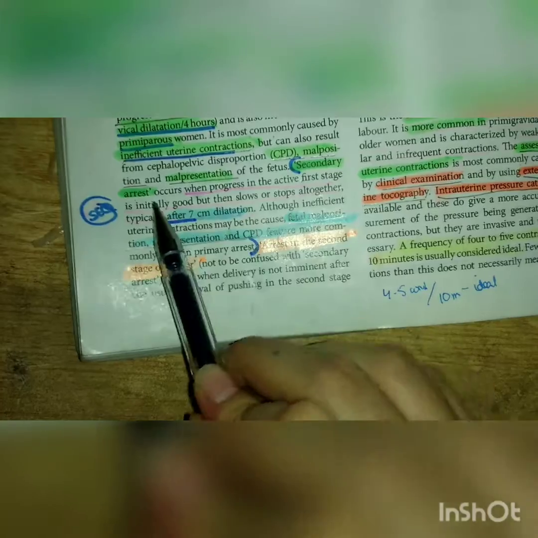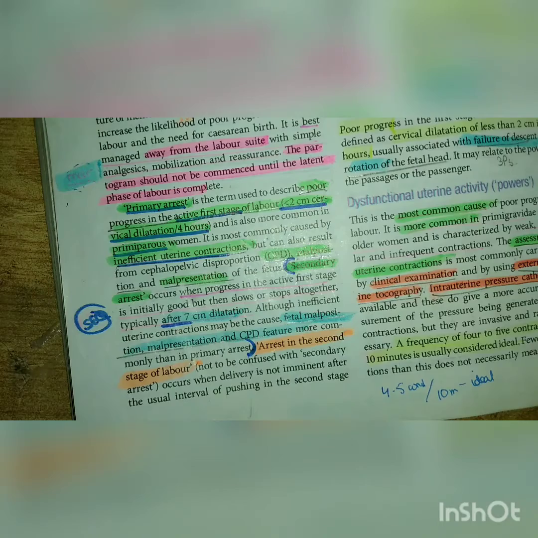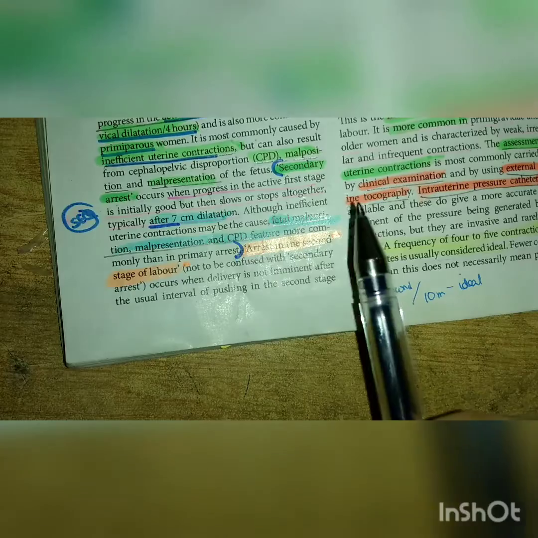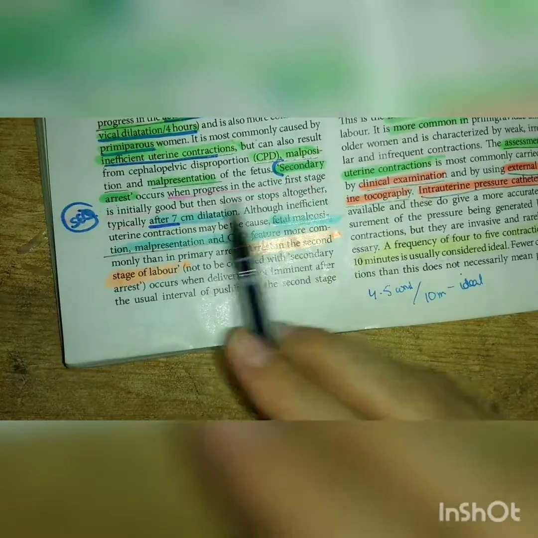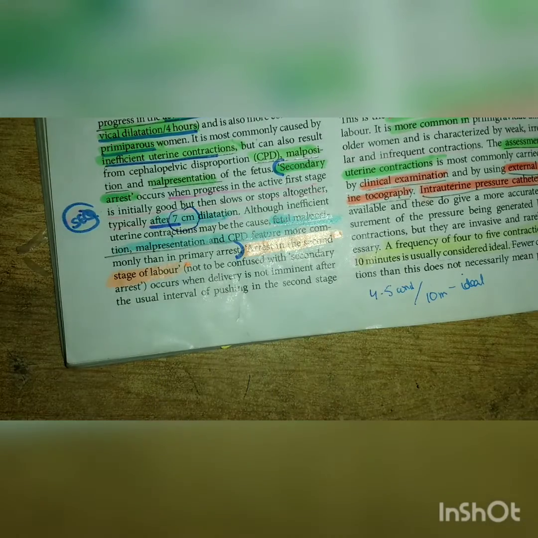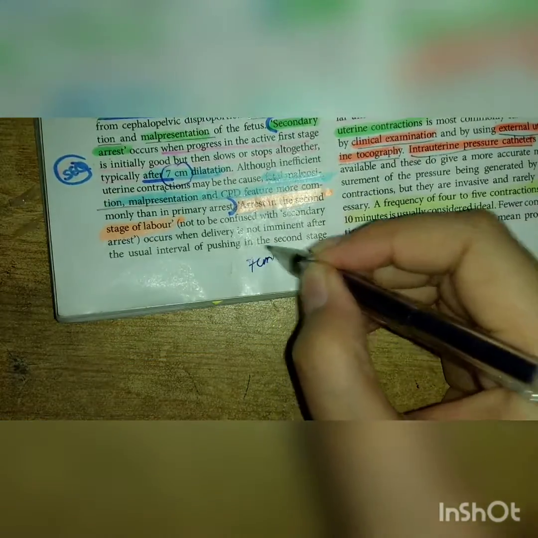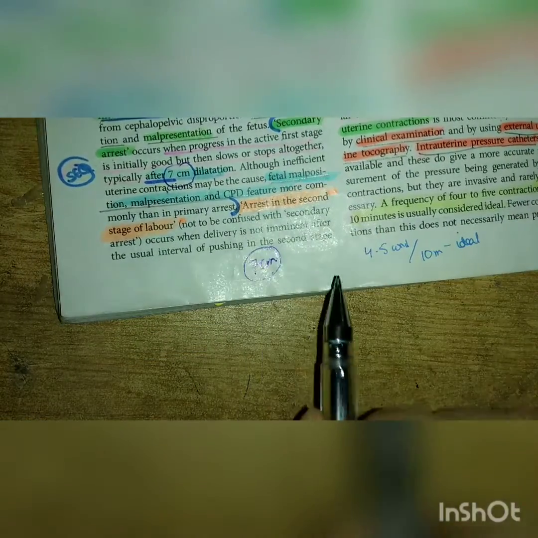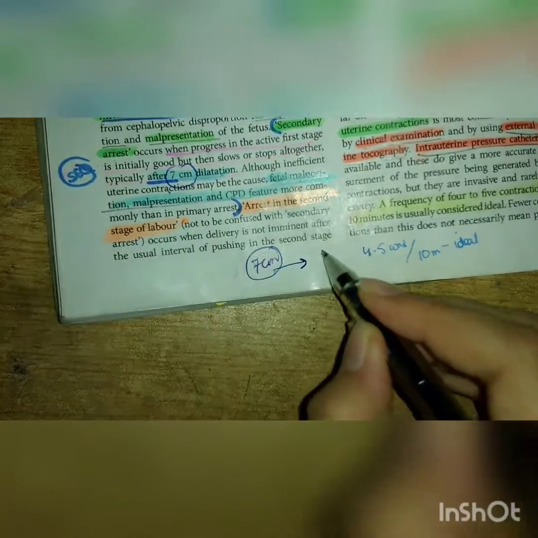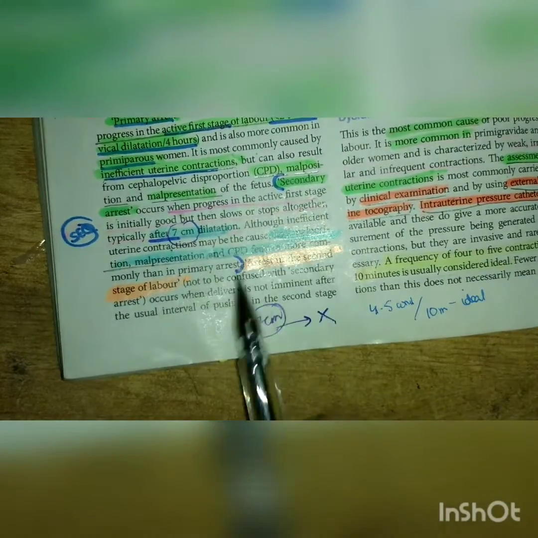Now what is secondary arrest? Primary arrest was when there was less than 2 centimeter per 4 hour rate of dilatation. Secondary arrest is that initially progress is normal, but we have to remember the figure of 7 centimeter. After 7 centimeter dilatation, the progress stops or becomes slow. So in secondary arrest, you reach 7 centimeter dilatation normally in the active stage. Usually you are supposed to reach 10 centimeter, but in secondary arrest you reach 7 centimeter normally, but after that progress slows down, less than 2 centimeter per 4 hours.